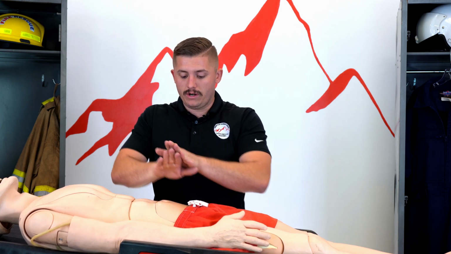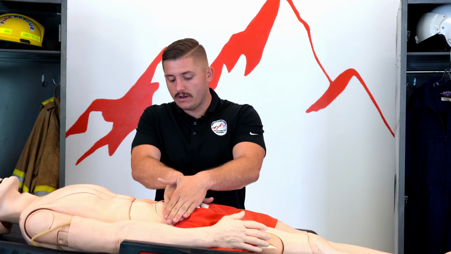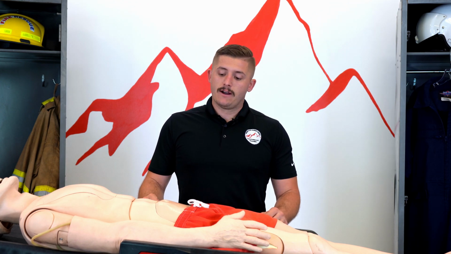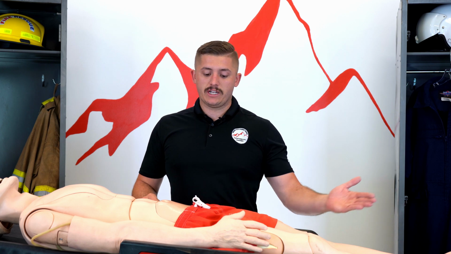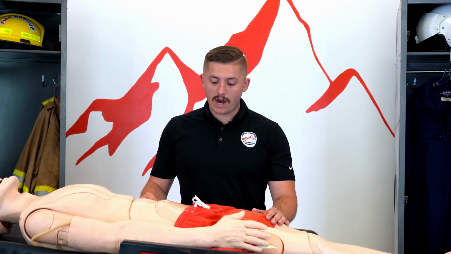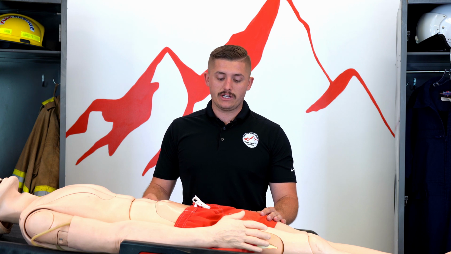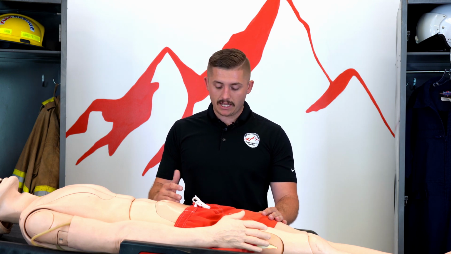Does it feel hard? Is it soft? Is it tender? Is there rigidity? Okay, I'm basically trying to figure out if my patient has internal bleeding, okay? For our male patients, we're going to go ahead and do a genitalia sweep. Make sure we don't have a priapism, okay? For female patients, I'm only going to actually look at the genital area if there's major bleeding, okay?